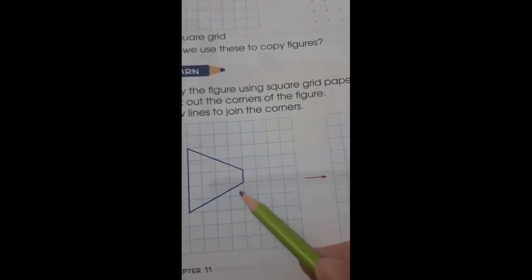So what you have to do, look, 1, 2. 1, 2, make a cross over here, then 1, 2, 3 and this 4. 1, 2, 3, again this cross. Now you can see 1, 2, 3, 4 and 1, 2, 3, 4, 5. Make a mark here, mark here. Now use a ruler to join these lines, then you will get the same shape. Practice it.